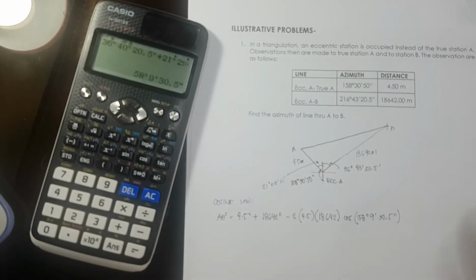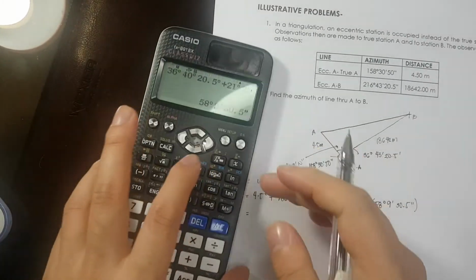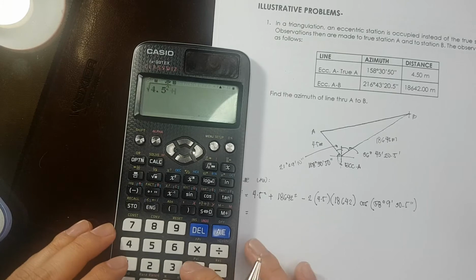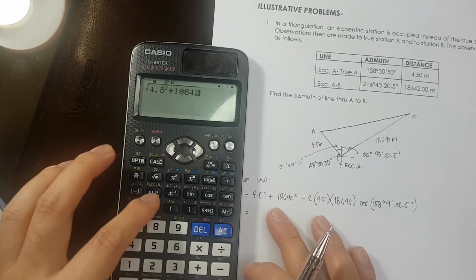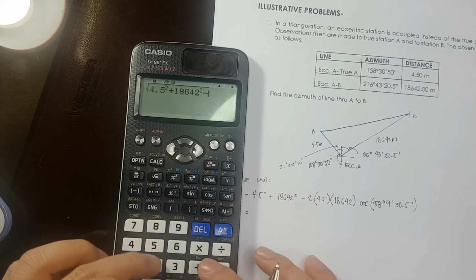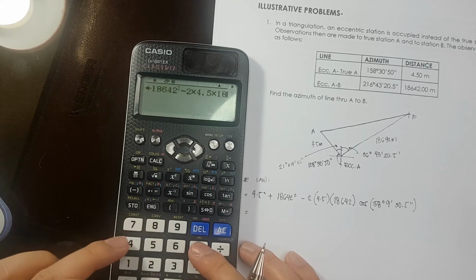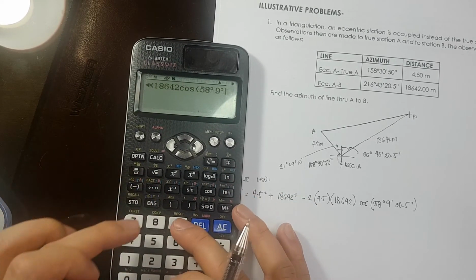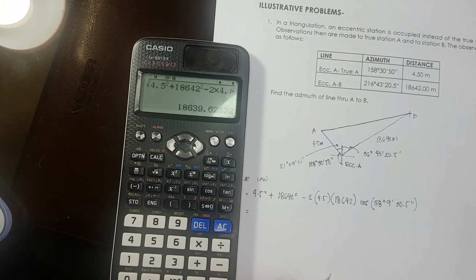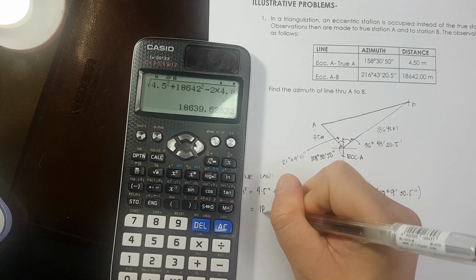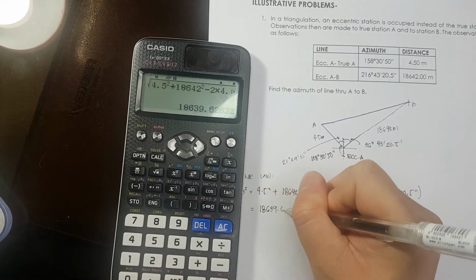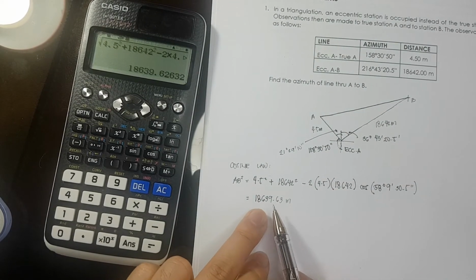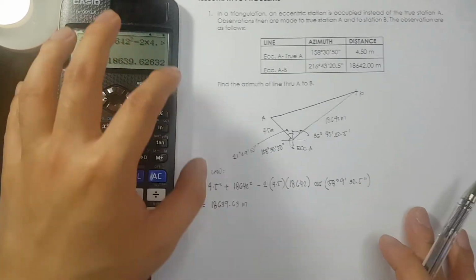So line AB is the square root of 4.5 squared plus 18,642 squared minus 2 times 4.5 times 18,642 times the cosine of 58 degrees, 9 minutes, 30.5 seconds. And that is equivalent to 18,639.63 meters. Therefore, the length of line AB is 18,639.63 meters. But we're not yet done.